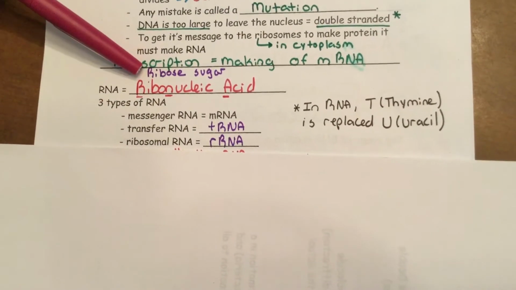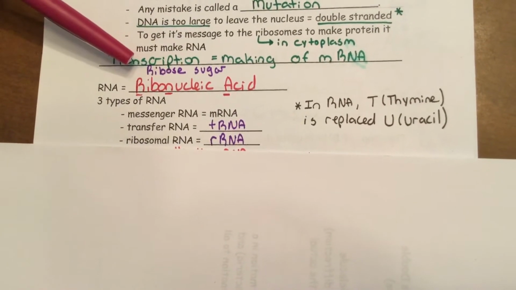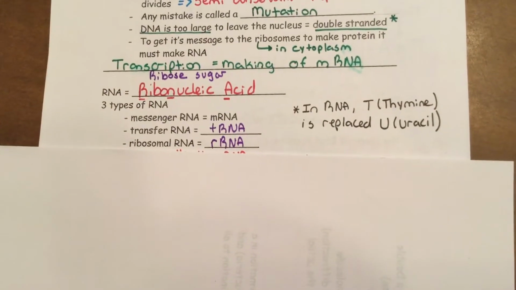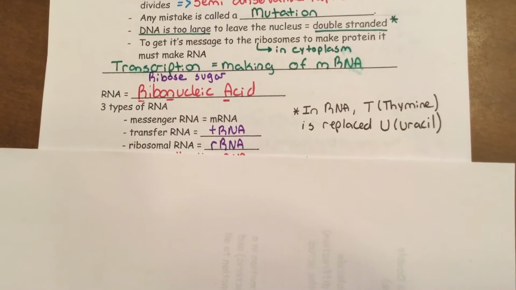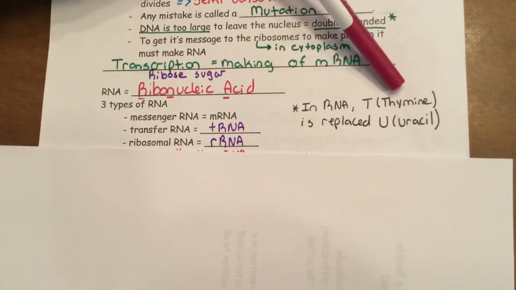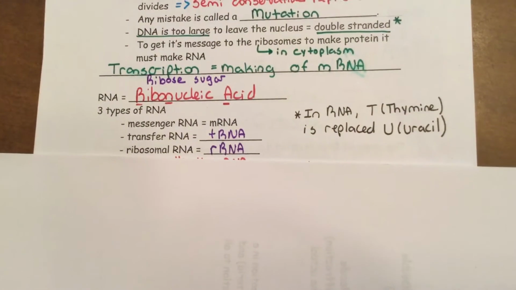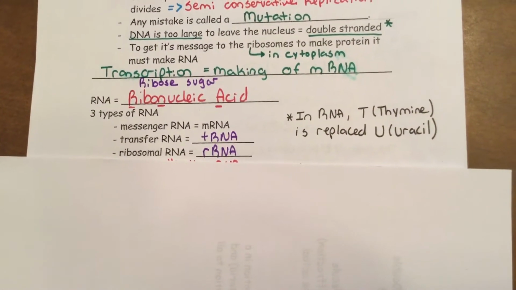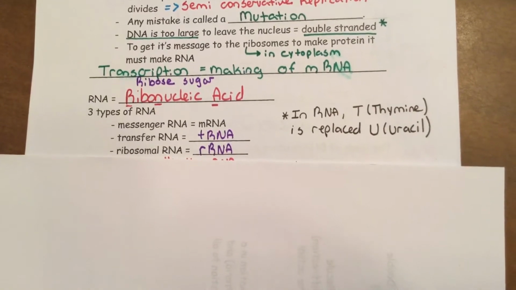Besides having a different sugar, another difference you'll see between RNA and DNA is that in RNA, our nitrogen base pair is going to be replaced. So thymine that we find in DNA is now going to be replaced by uracil, which is that U symbol that you guys see there in RNA. So thymine is replaced by uracil.